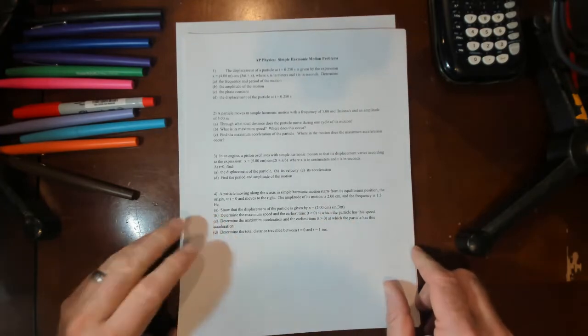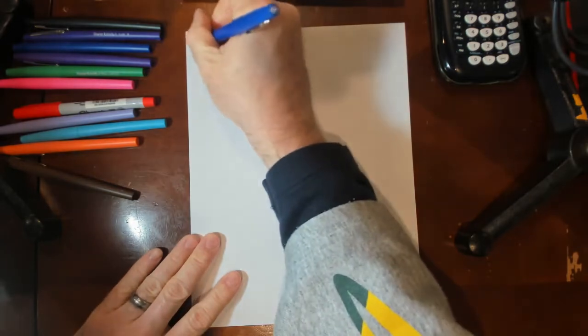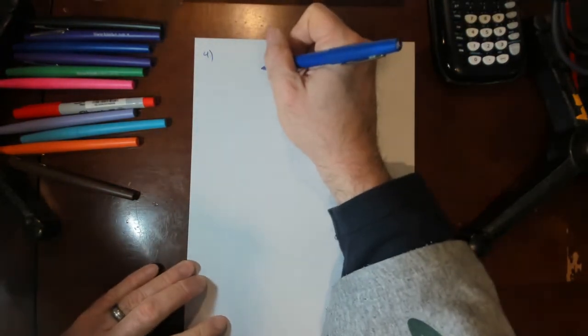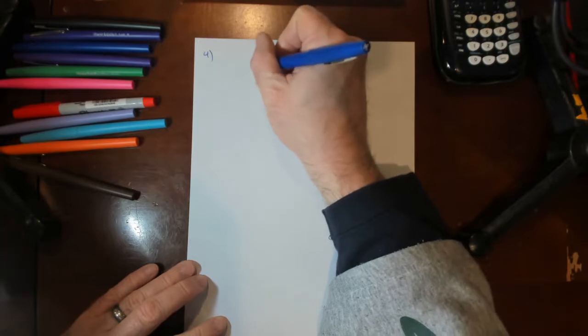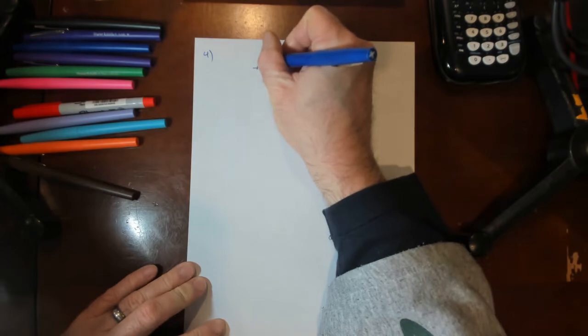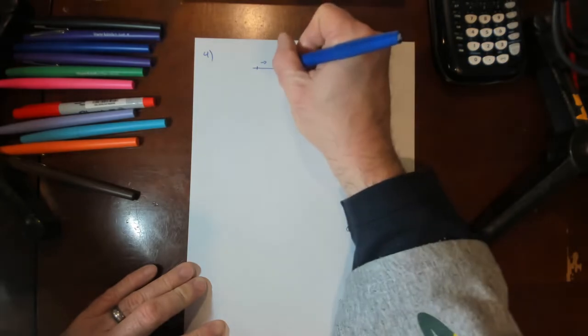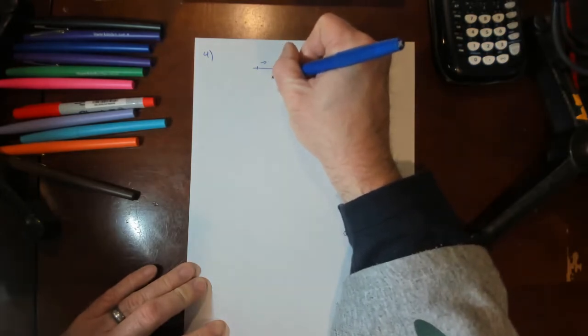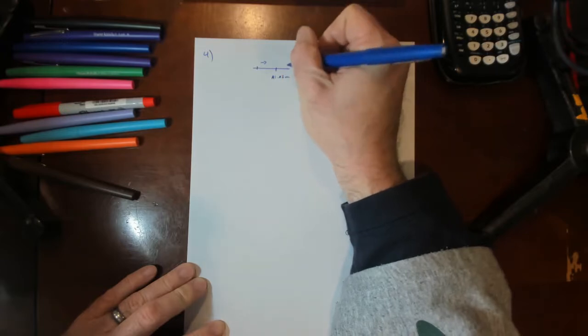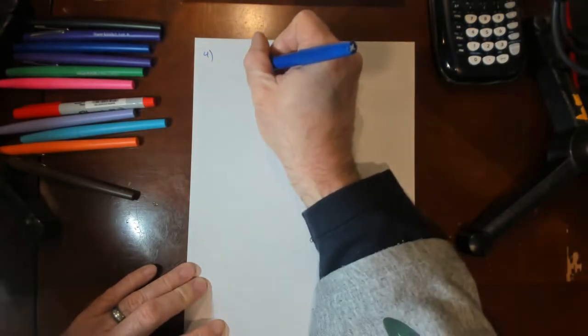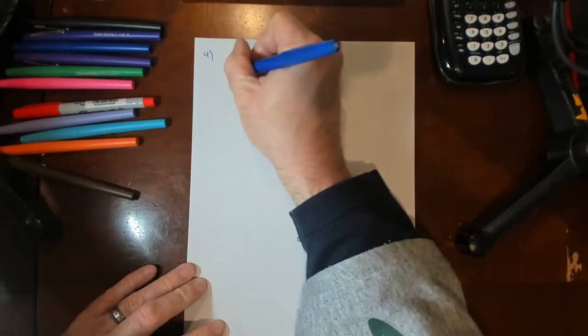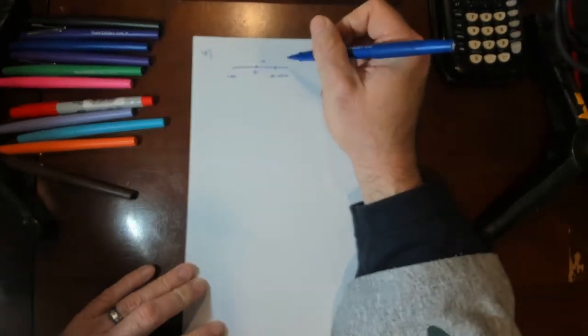So here we go. Just jotting some stuff down here. We know that it starts off moving to the right, and it starts at the origin, at equilibrium. We know that the amplitude is 2 centimeters, so that's 0.02 meters. And so it's going to oscillate back and forth from 0 to 0.02 to negative 0.02.